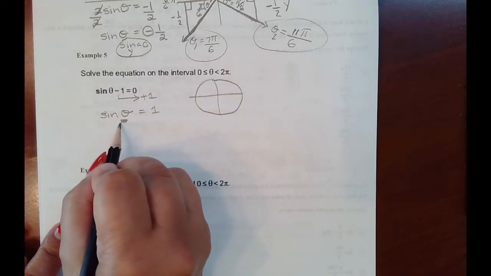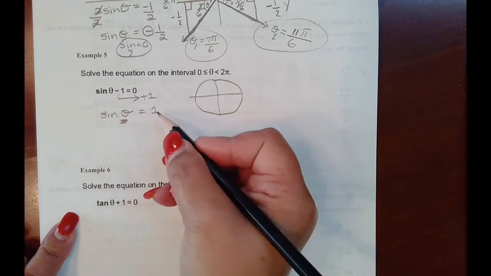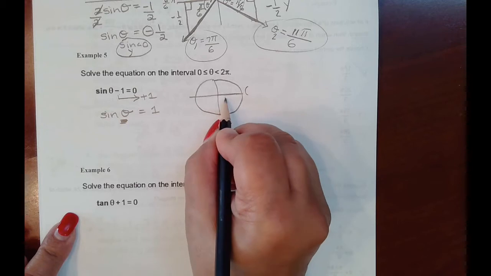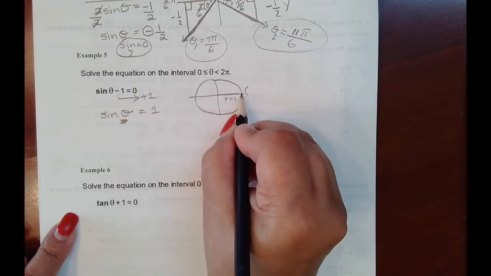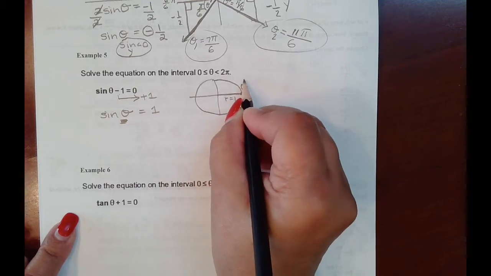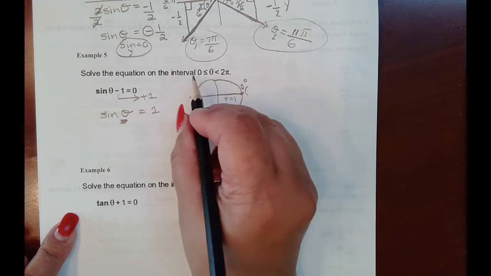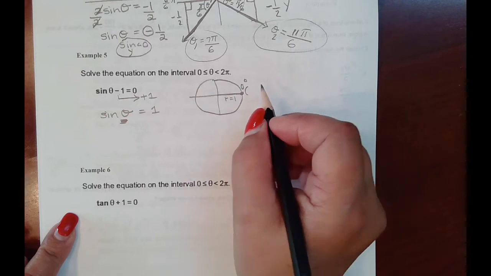We want to know at what angle does this occur. So let's just review here. If you're in a unit circle, the radius is 1. So this particular location at 0 degrees, or you can just call it 0 if you're talking in radians, which they do want you to do.